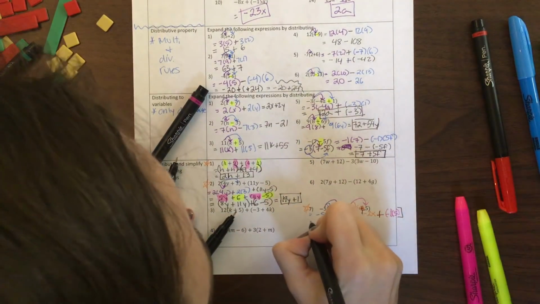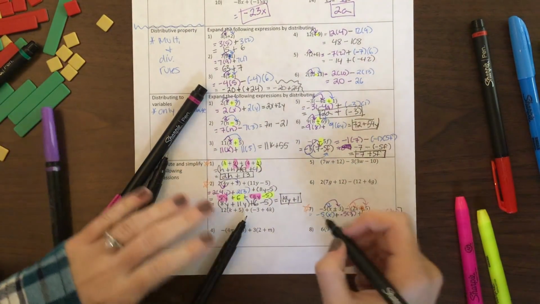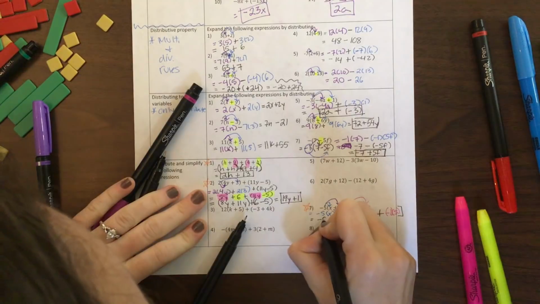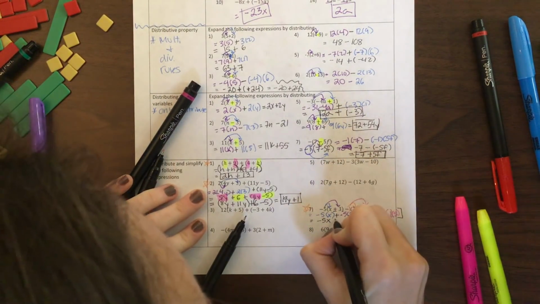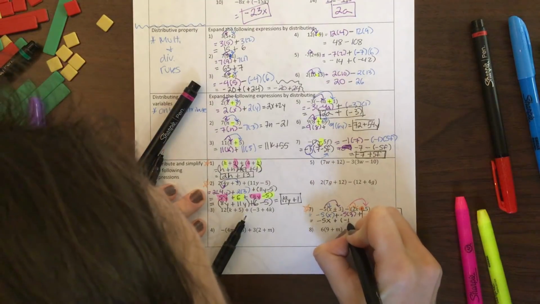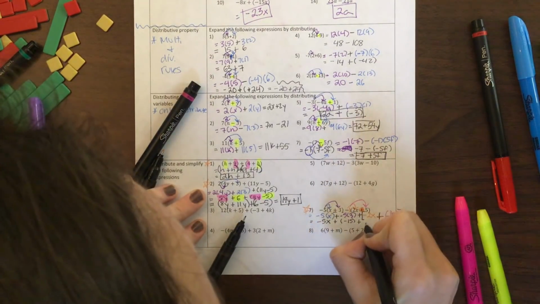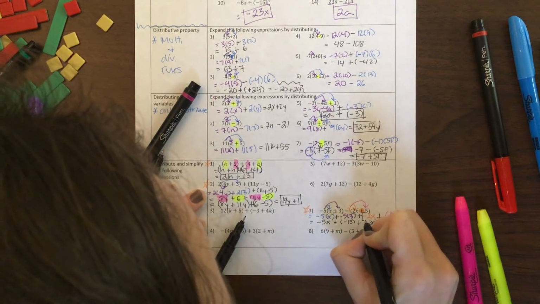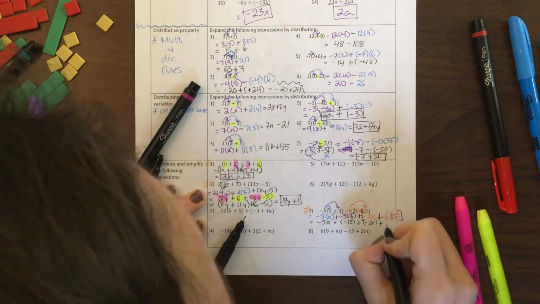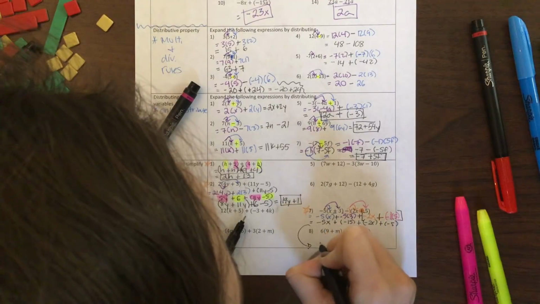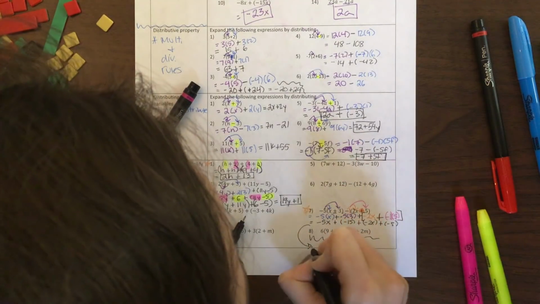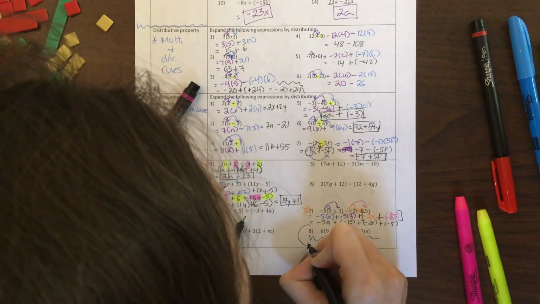So I take negative 5 times x is negative 5x plus negative 5 times 3 is negative 15 plus this negative 2x, then plus negative 1 times 5 is negative 5. I'm going to go ahead and start doing it down here. You can try number 8 on your own.